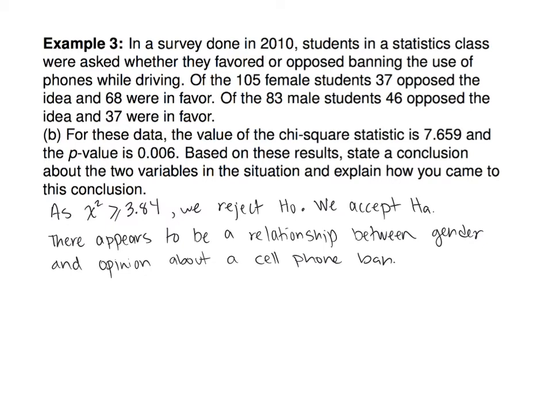Now I chose to use the chi-square statistic. That's not the only way to do this. Instead of saying this, you could use the p-value. You could say as p is less than or equal to 0.05, and then the rest of it could be the same. And the p-value is in some ways more intuitive. The probability that the difference would be this large is just 0.006, which is really, really low. And because that's so low, it means that the fact that you think there is no relationship is probably false. There probably has to be some kind of relationship going on.